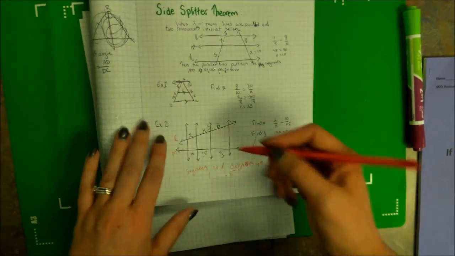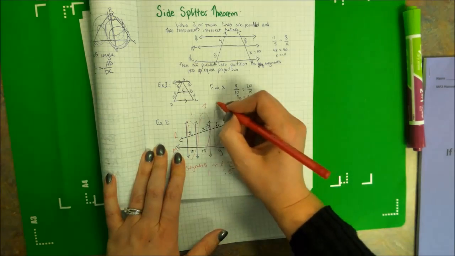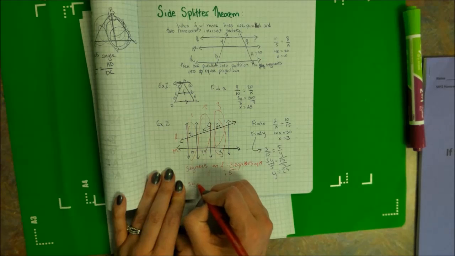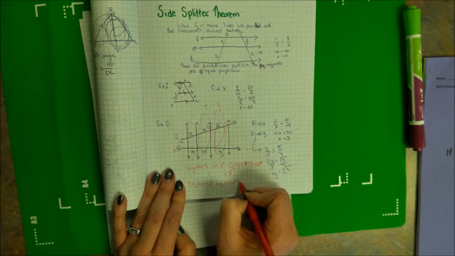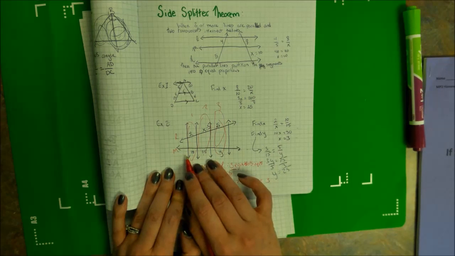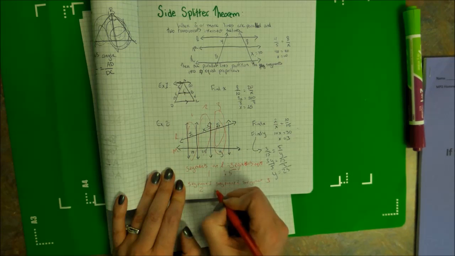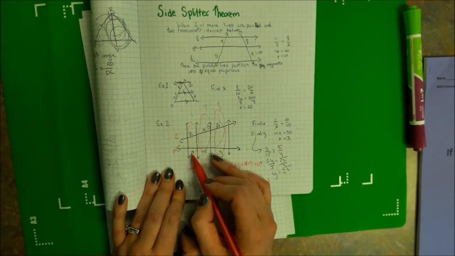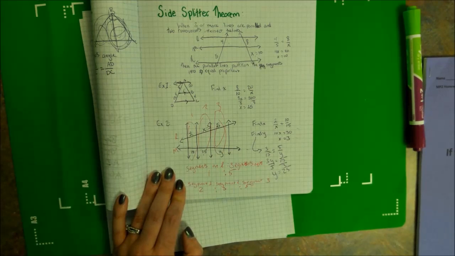Now, there's another proportion going on, and we'll call this 1, 2, 3. This proportion of these 3 segments, segment 1 to segment 2 to segment 3, is the same. It's 2, 3, 5, right? 2 to 3 to 5, and 10 to 15 to 25 is the same proportion here.